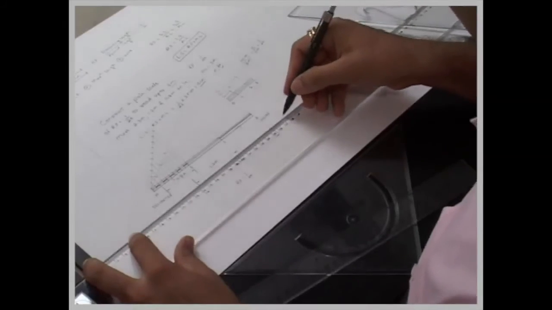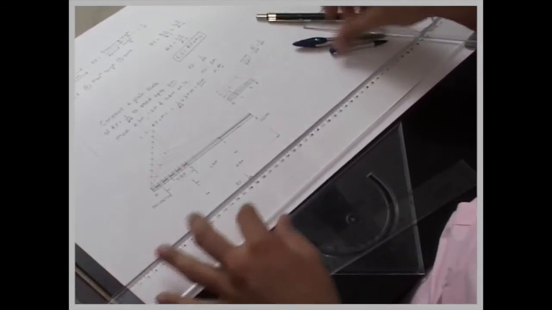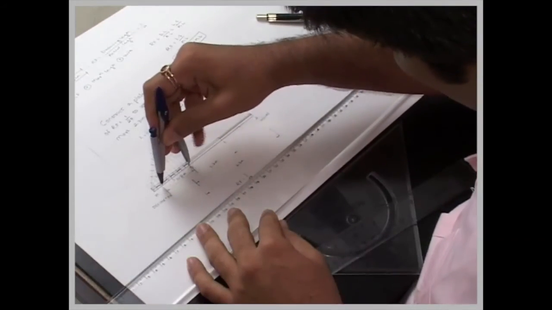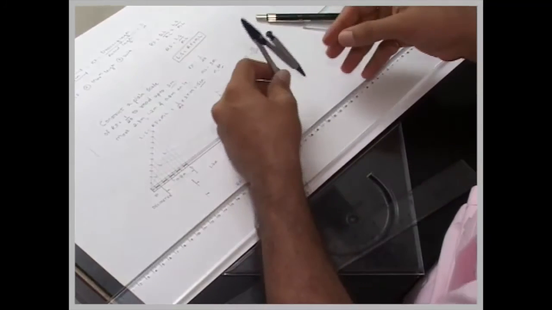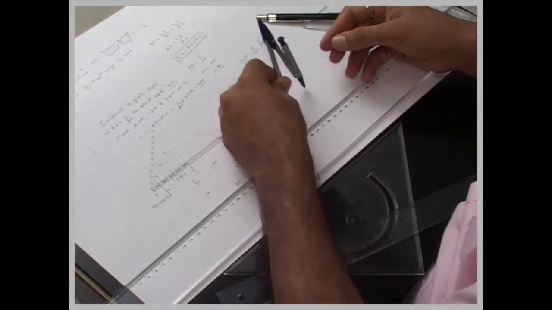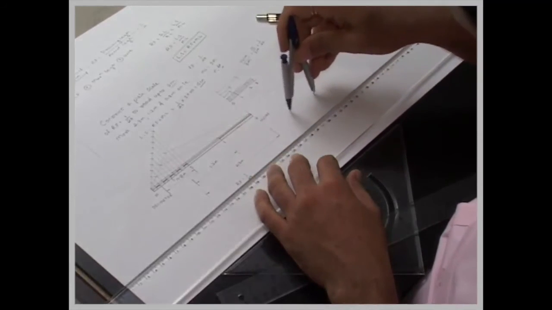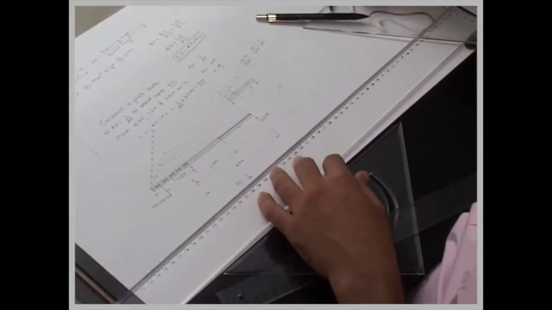And at times I have seen that they will ask you to draw an equilateral triangle of 0.8 meter. So that time what you have to do, you draw one light line, take 0.8 meter in your compass, cut on this side as well as cut on this side.